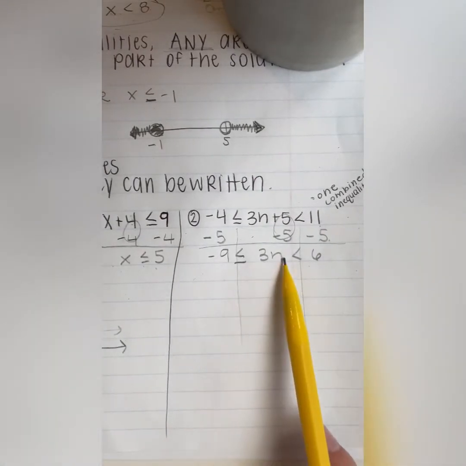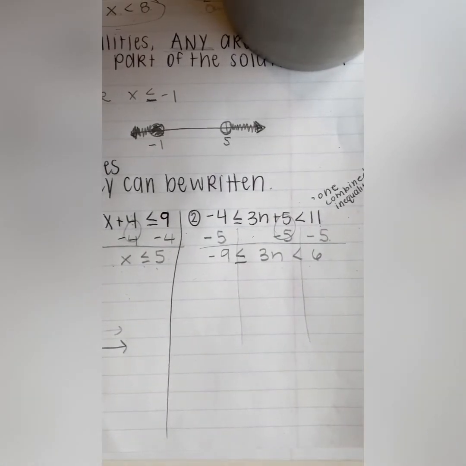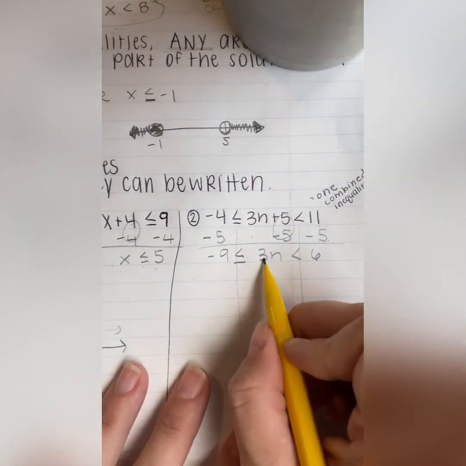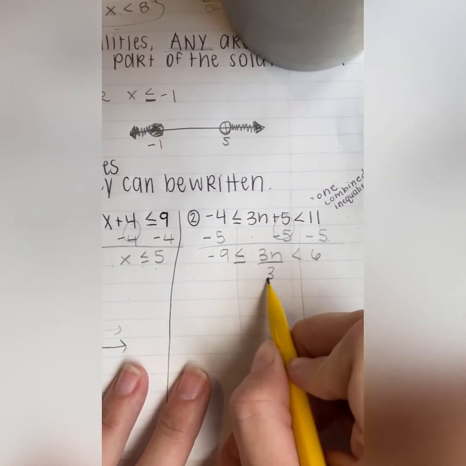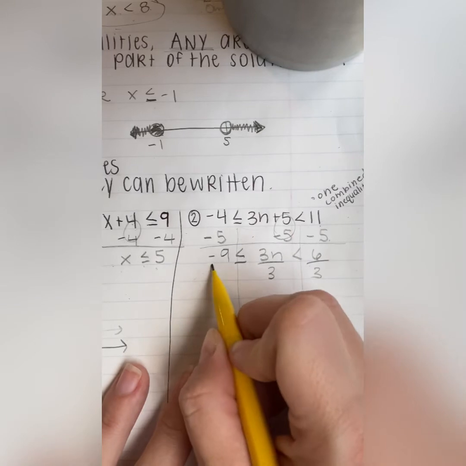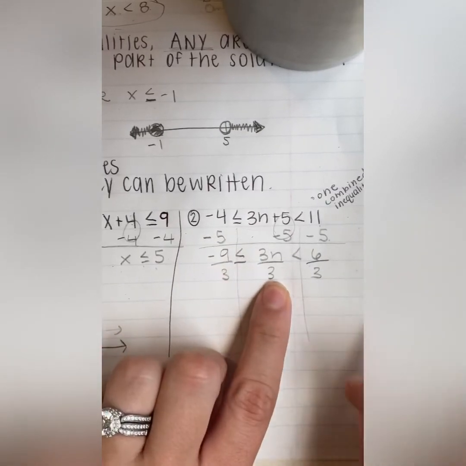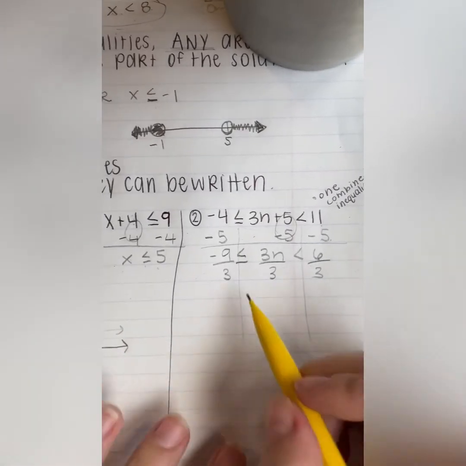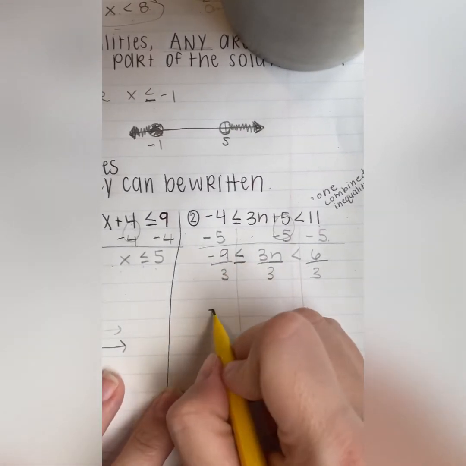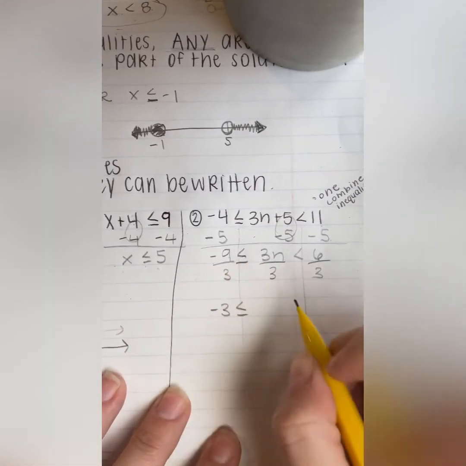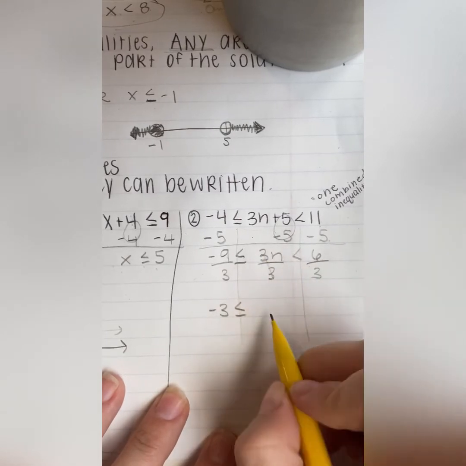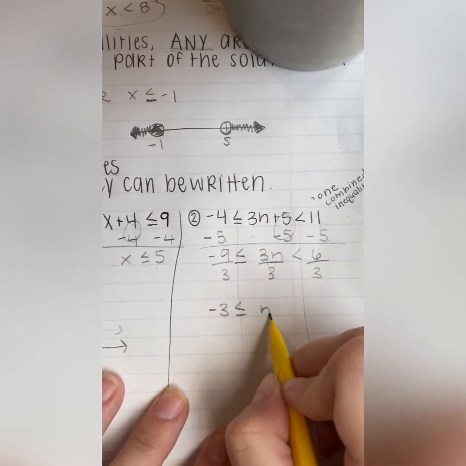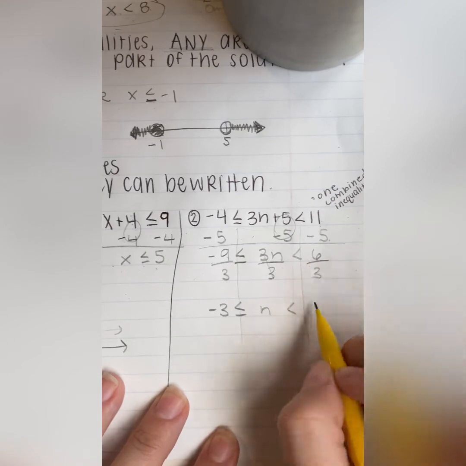Okay, so in the middle, we're closer to getting our variable by itself, but not quite. So 3 times n, the opposite would be to divide by 3. And when we divide the middle by 3, we have to do it on both of the other sides. So negative 9 divided by 3 would give us a negative 3. 3 divided by 3 is a 1, so we're left with 1n. And 6 divided by 3 is 2.